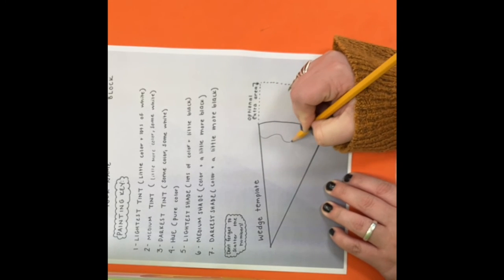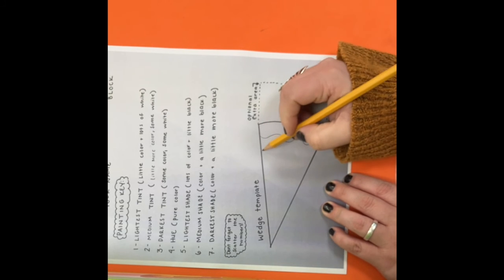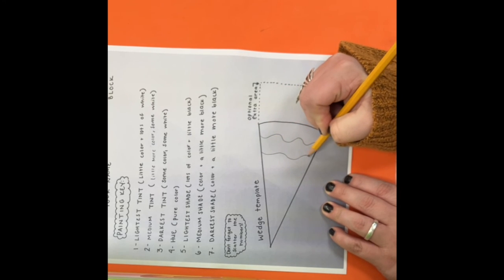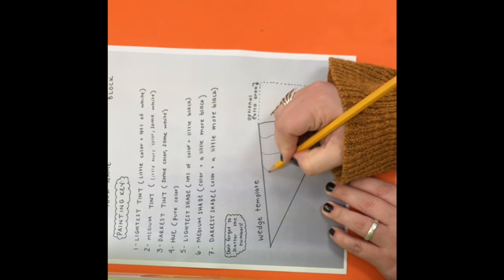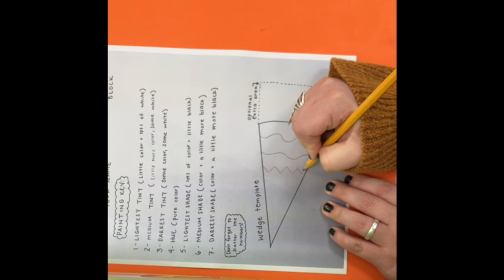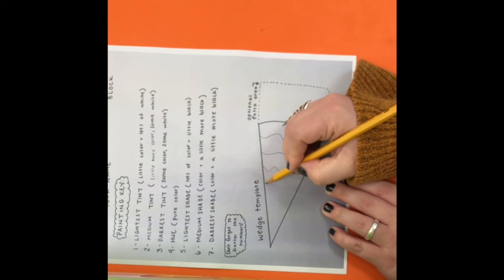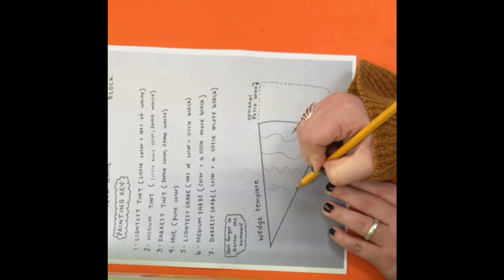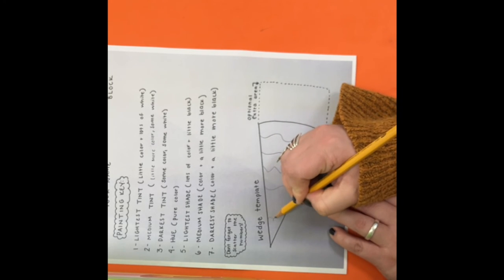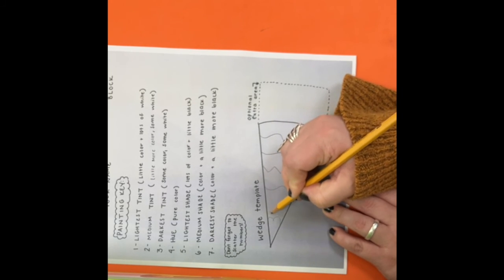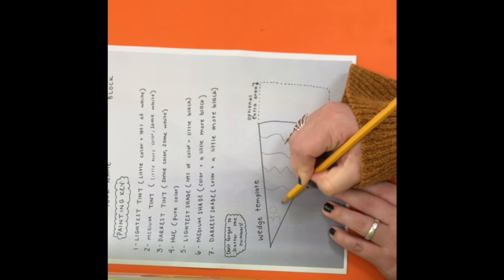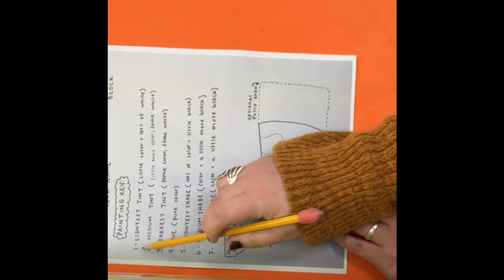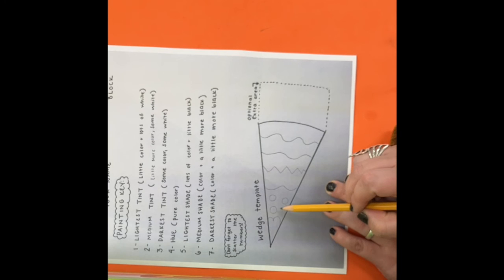Now I'm going to go to my wedge template and I'm going to make my design. I want to have at least 7 shapes, but not too many more than, I would say, like 11 or 12. And do not make them too complicated, because you are going to have to paint this. Not once, not twice, but 12 times. So don't make yourself crazy.